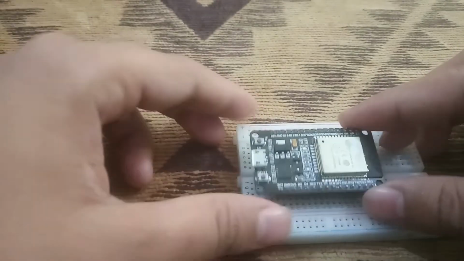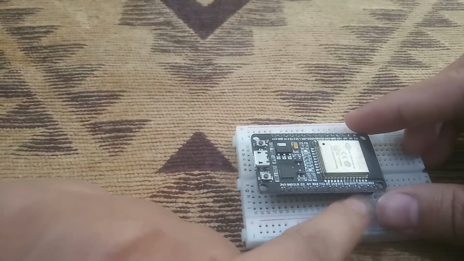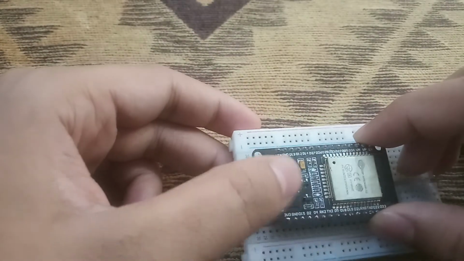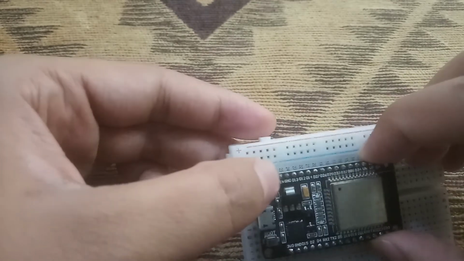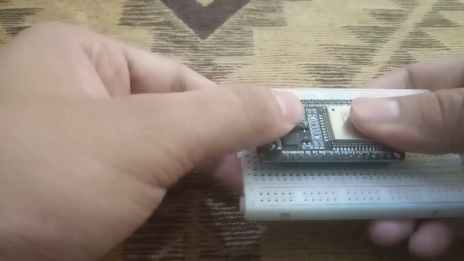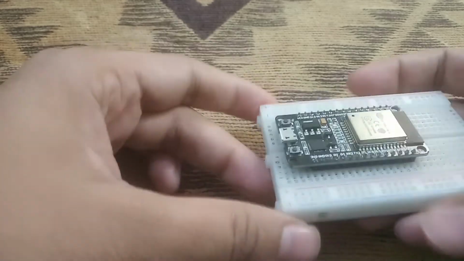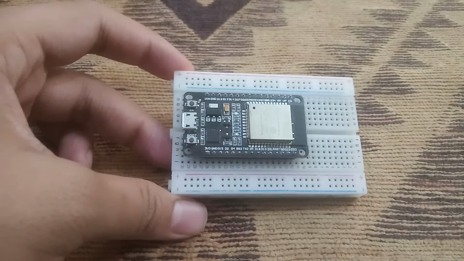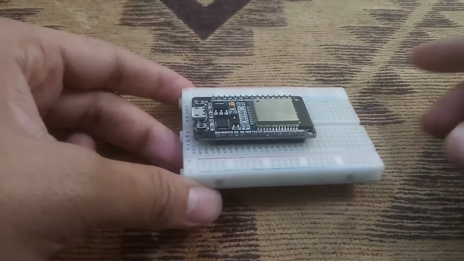I am fitting it in such a way that I can use these side of holes. I am fitting all of the pins of my ESP32 board inside the breadboard.